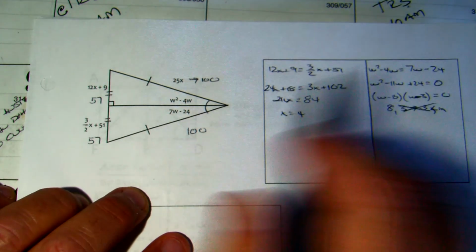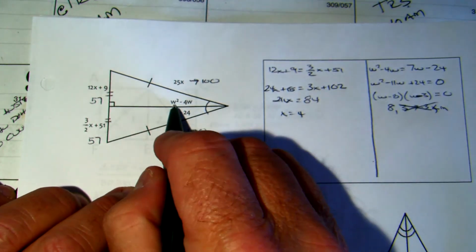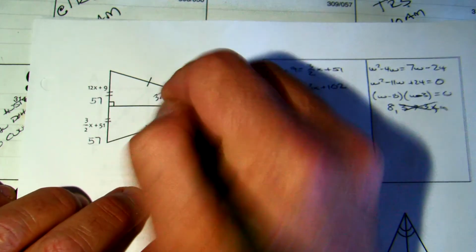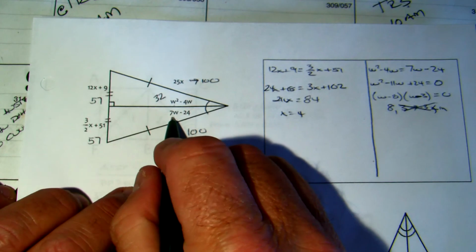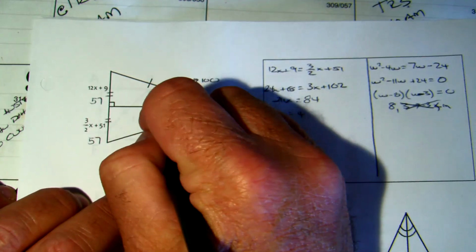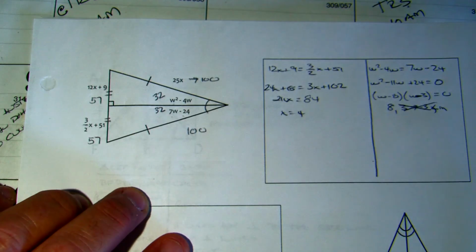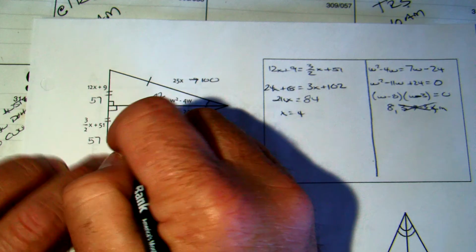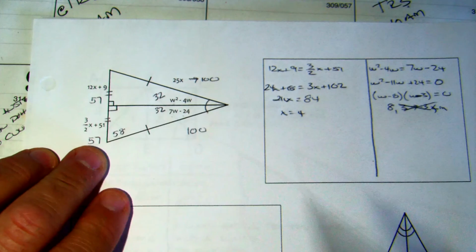So I plug in the 8. 8 squared is 64, 4 times 8 is 32, and 64 minus 32 gives me 32. 7 times 8 is 56, and 56 minus 24 is 32. Now if that's 90, that's also 90, and we can use the triangle angle sum. That would be 58.